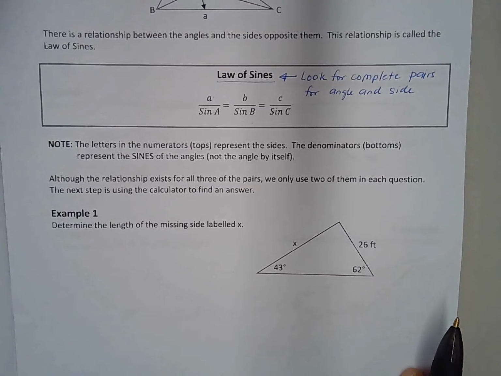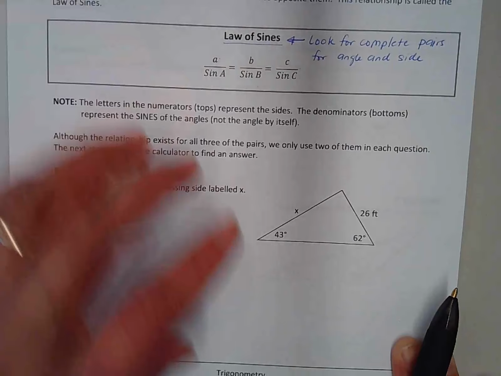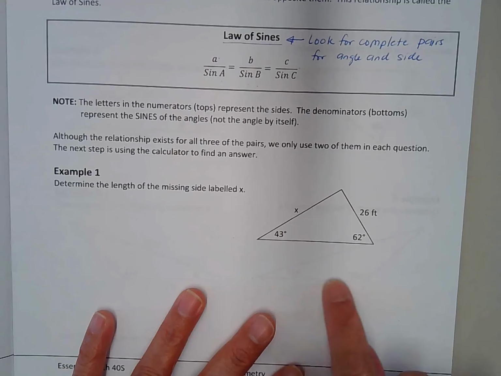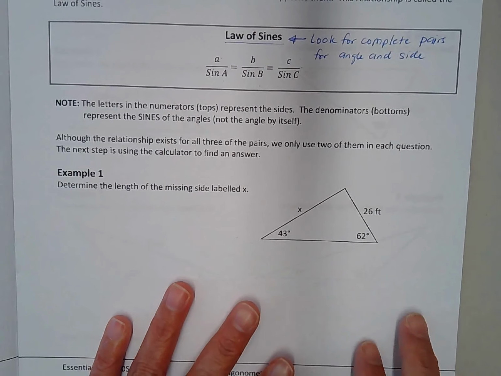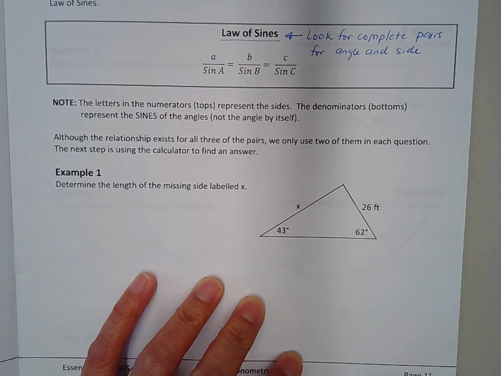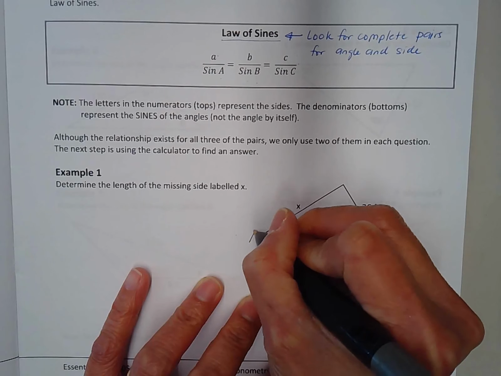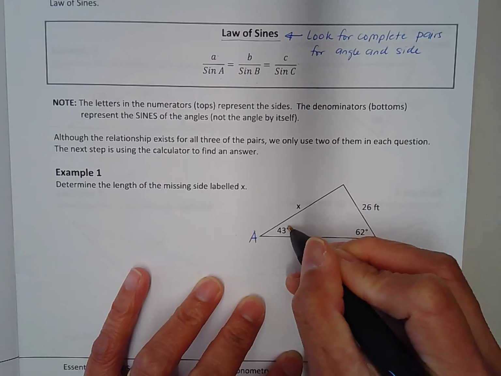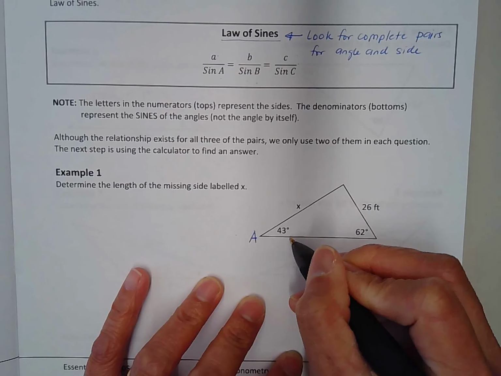I'm going to take a look at this part. In this example 1, I know it doesn't have letters, so we could just write down letters in here, so we know which one is angle A, which one is side A, which one is angle B, which one is side B, and so on. We're going to call this angle A. Angle A is 43 degrees.